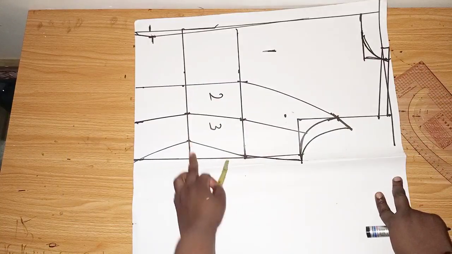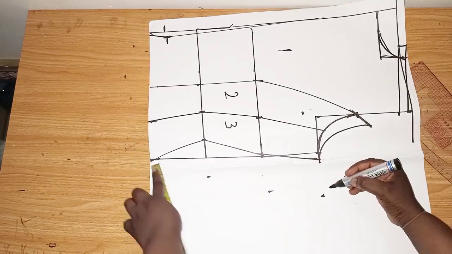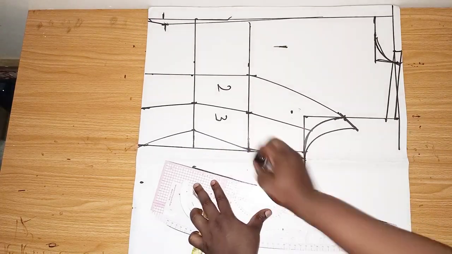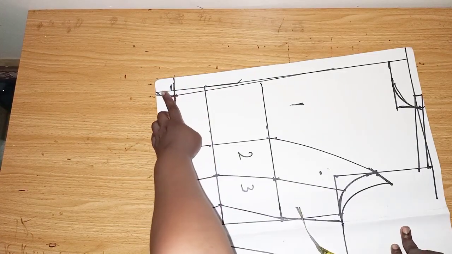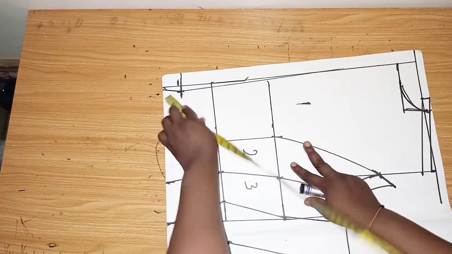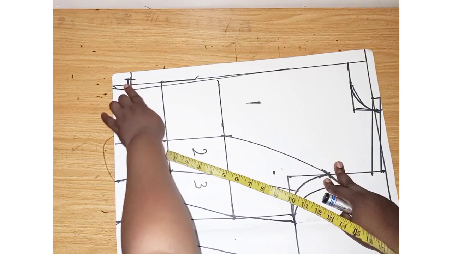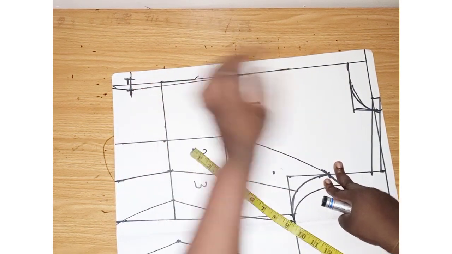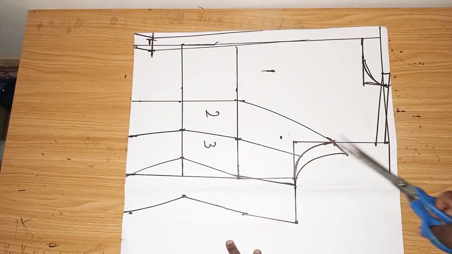Remember the front, we added extra 3 inches. So we'll do the same thing for the back. On this zipper line, you can see that we came in by half an inch. So from that half an inch, we'll measure out 1 inch. So I'll be removing half an inch, then I'll reconnect the line. Then I'll be cutting it out.